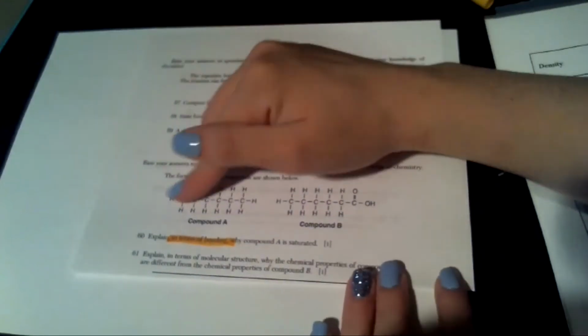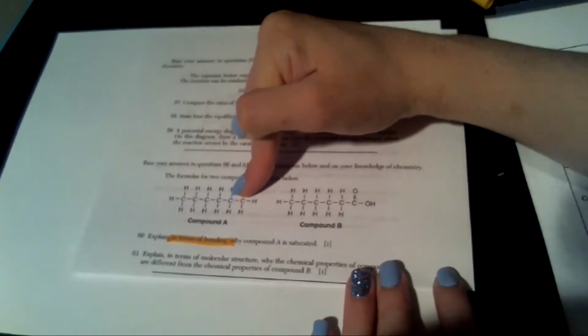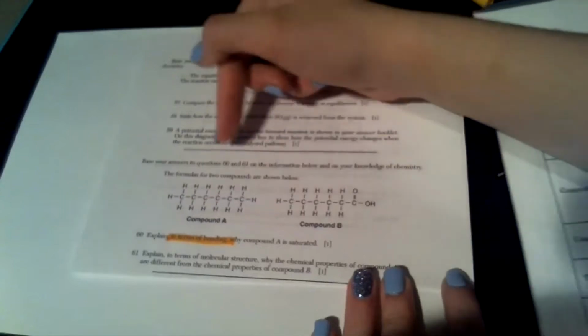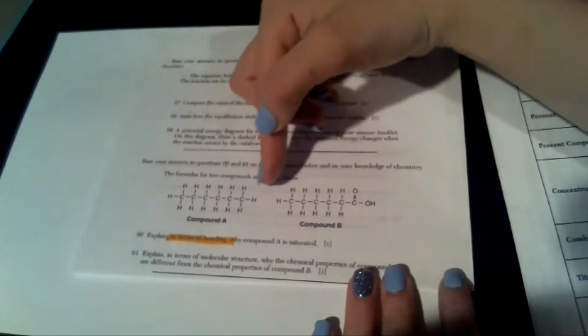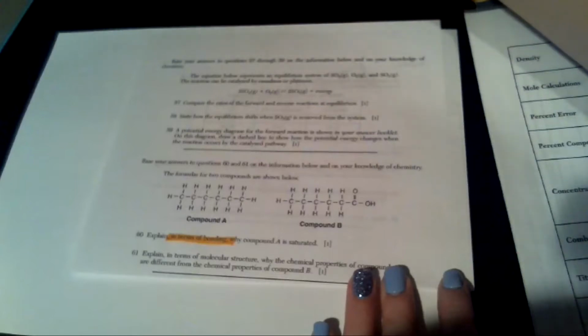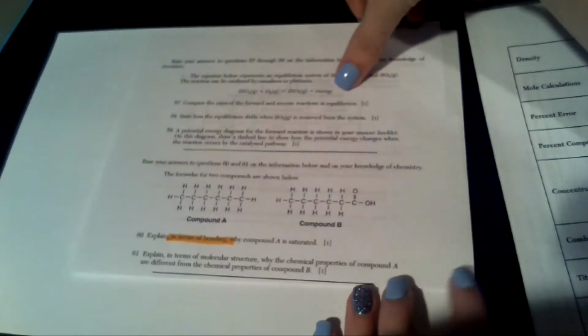You could say something like none of the bonds in all of the carbons have single bonds. Yes, all of the carbons have single bonds. You would say something like, none of these bonds can be decomposed because they're all single bonds.